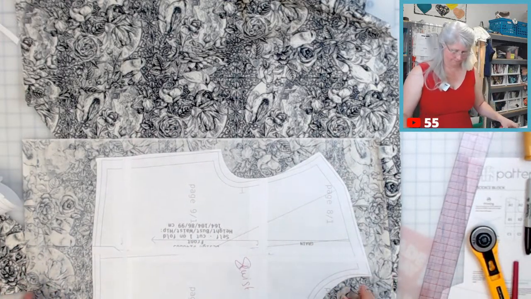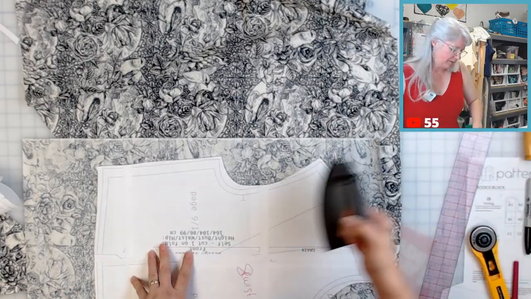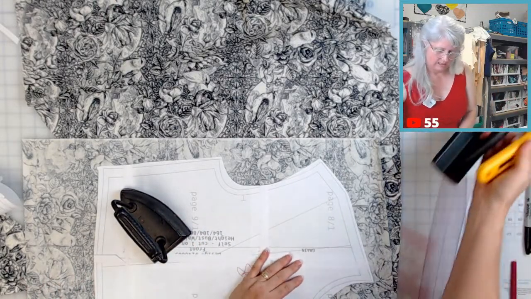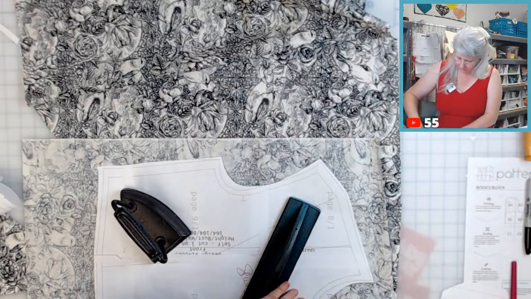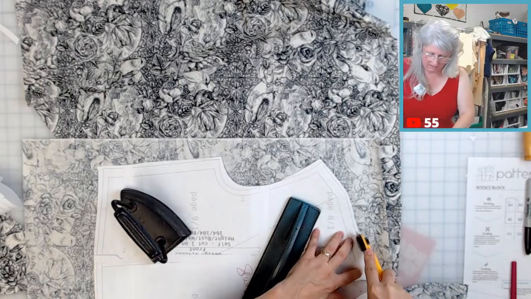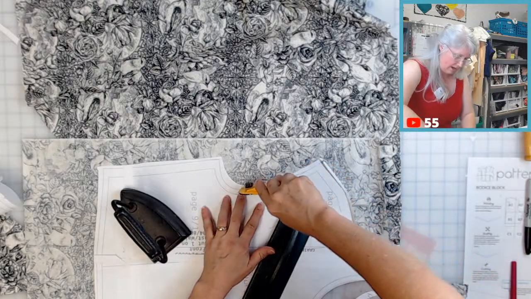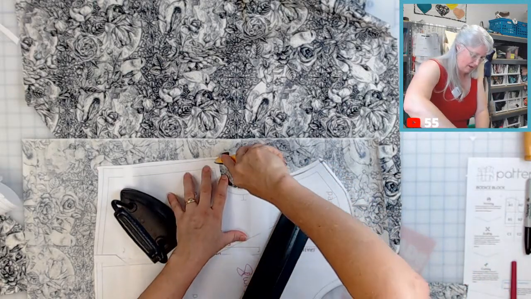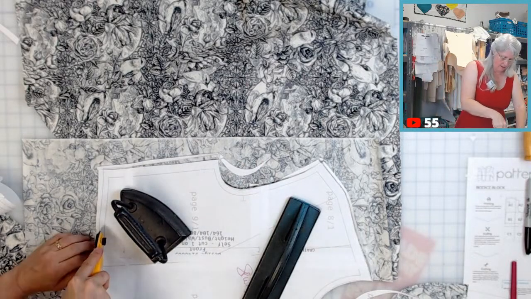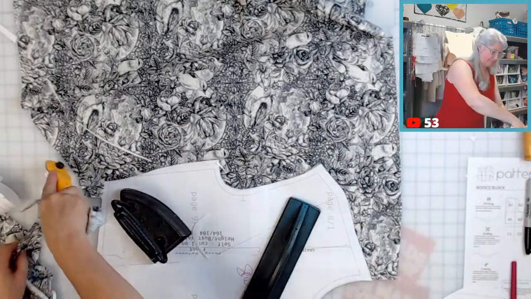The only thing I like about the PDF though is that I can reprint it. So if something happens, I can reprint it, which is really handy, especially if you want to really alter your pattern a lot and you've already spent an hour taping this puppy together. I'm just going to do my pattern adjustments directly on this pattern and I can always reprint it. It's like a little gift. Or go to the copy shop and have them print it.